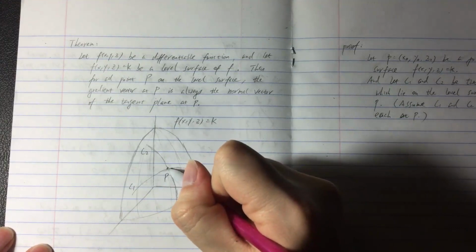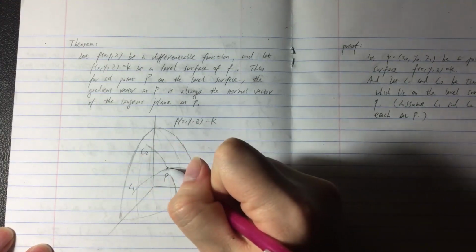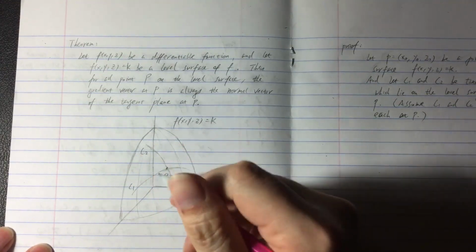They are both smooth curves on the level surface, passing through point P, and they don't tangent to each other.